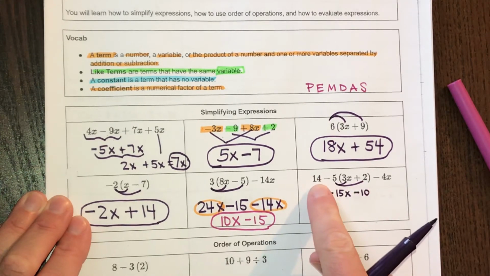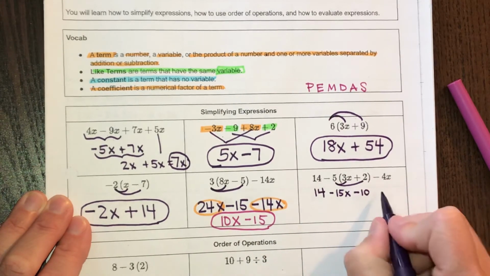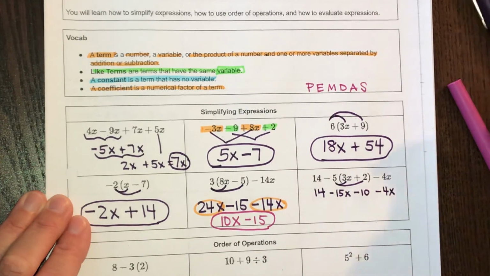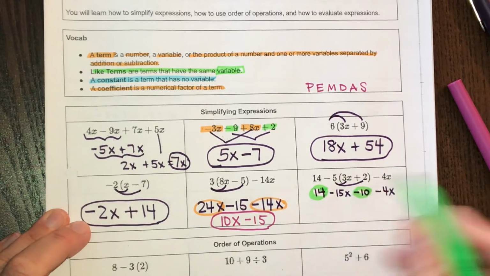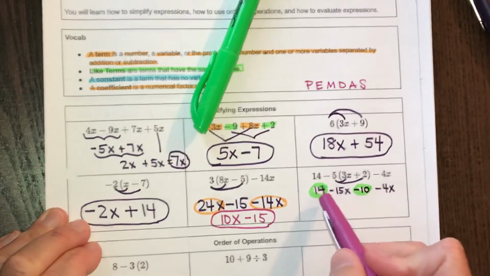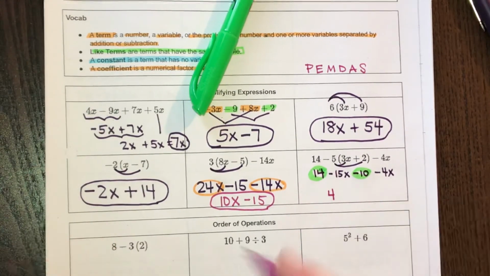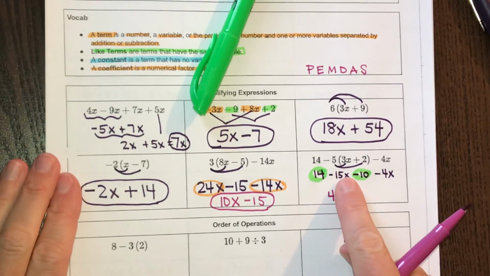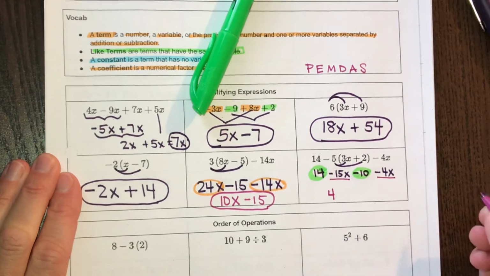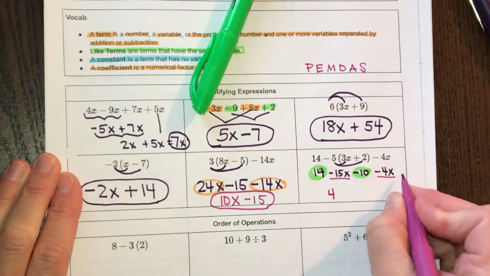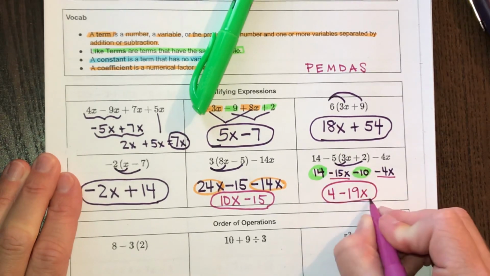And now I'm just going to copy down this first term, the 14, and the last term, the negative 4x. Now I'm going to combine like terms together, my 14 and my negative 10. If I have 14 minus 10, that's going to be 4. And if I combine my last 2 like terms, my negative 15x term and my negative 4x term, if I subtract them, I'd get negative 19x. And that would be my answer for this question.